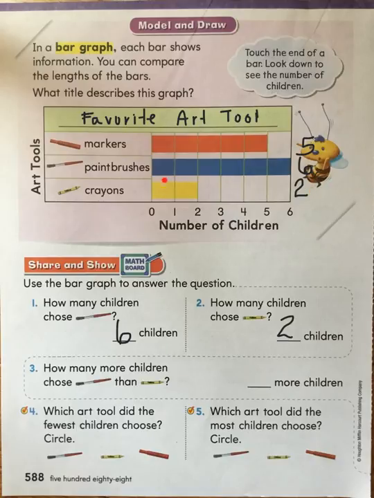Or we can look at our bars and say, those are still going. Oh, this one stopped. Let's count how many areas or sections it takes to get to the end of this. So here we go. That would be 1, 2, 3, 4. Well, is 6 minus 2 4? Yes, it is. So I'm just going to put here 6 minus 2 equals 4. 4 more children picked paintbrushes than crayons.